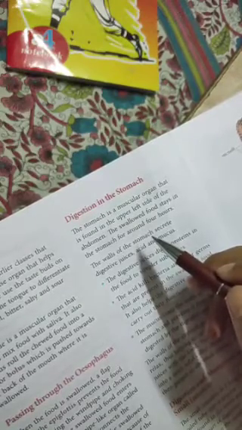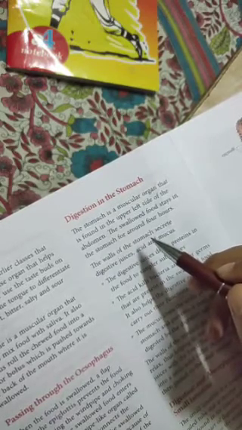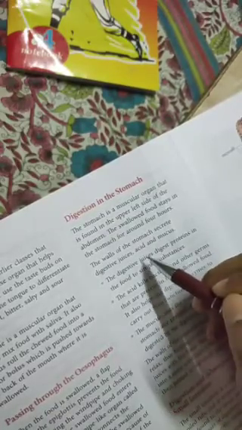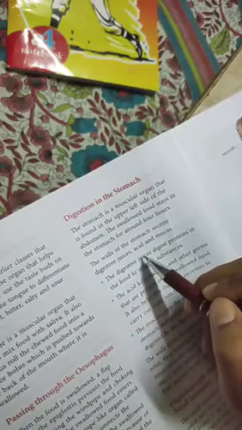That's why after taking breakfast we can wait up to 4 to 5 hours to take lunch. Also after taking lunch we can wait up to 4 to 5 hours to take dinner, because the food stays in the stomach. That's why the wall of the stomach secretes digestive juice, acid and mucus. So from the stomach wall we get some digestive juice, acid and mucus.